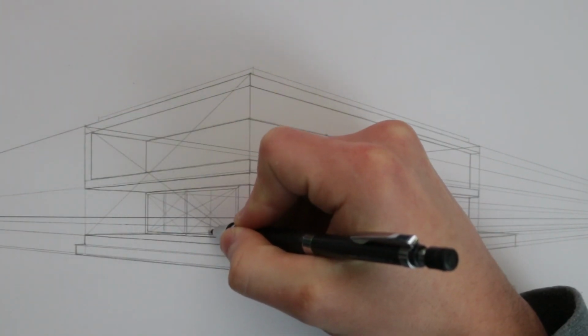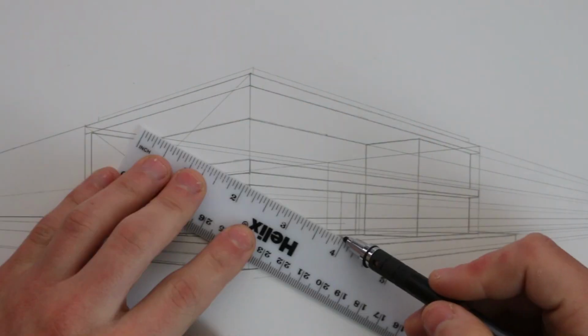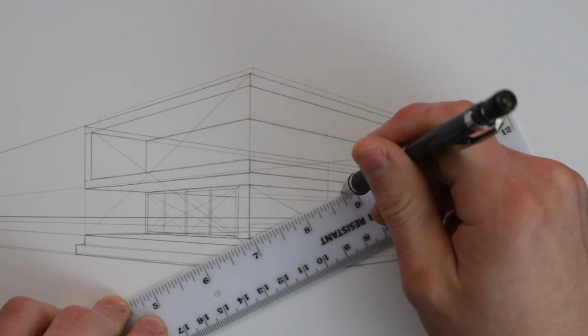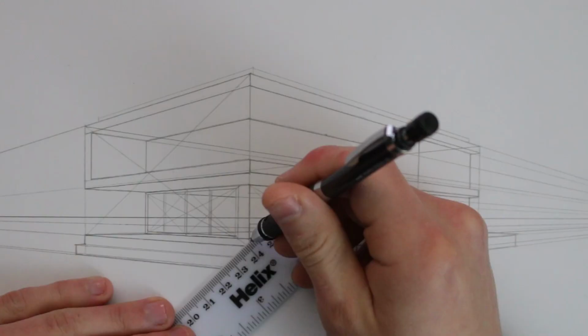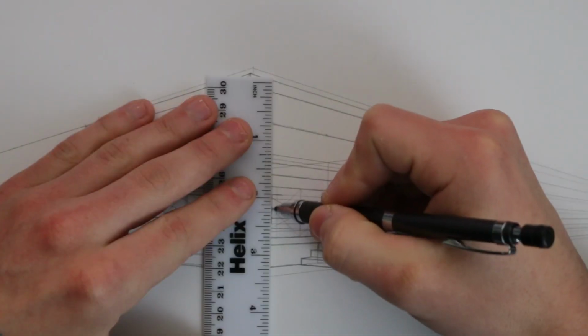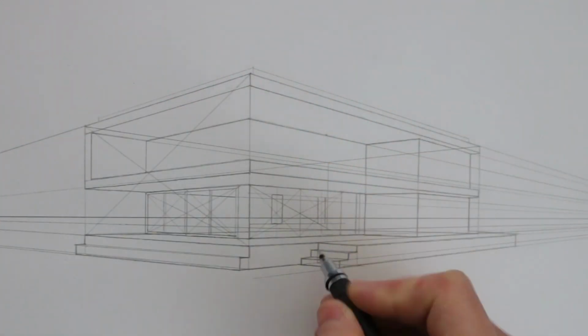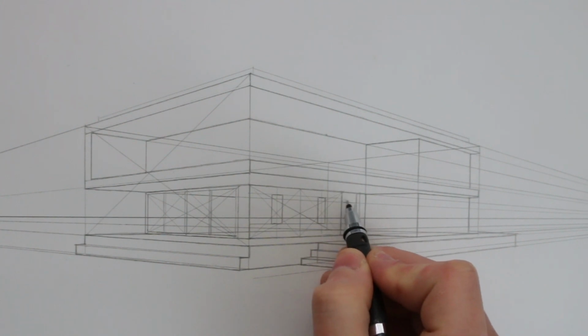This front section is going to be a large window, and as I work my way around the side, I'm going to continue dividing up these planes and drawing in some more windows. There's going to be a door here as well, and of course you are free to be creative when it comes to this stage. You don't have to draw in everything the same way as I do here.